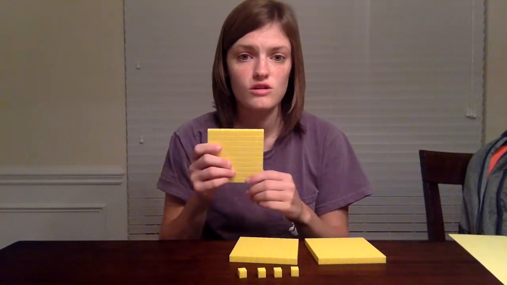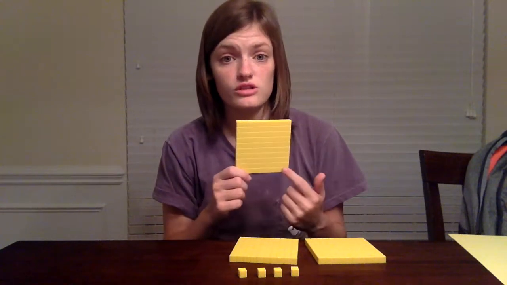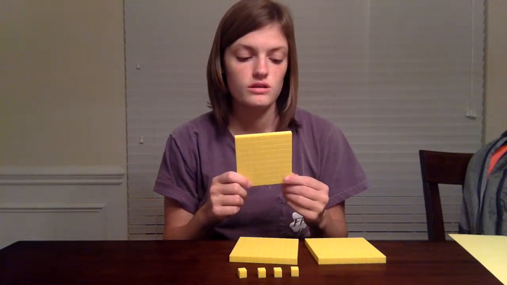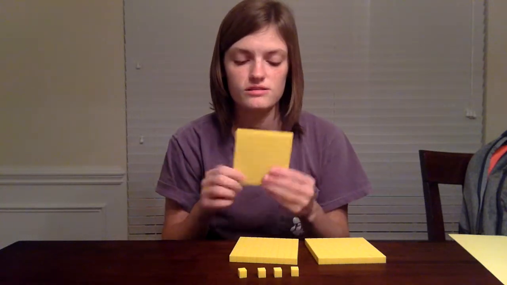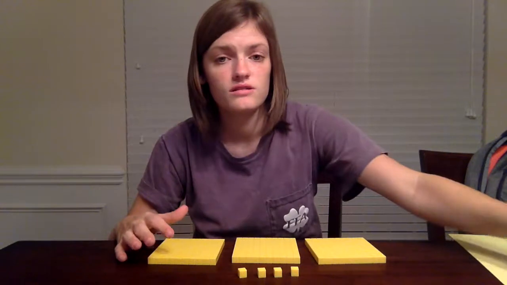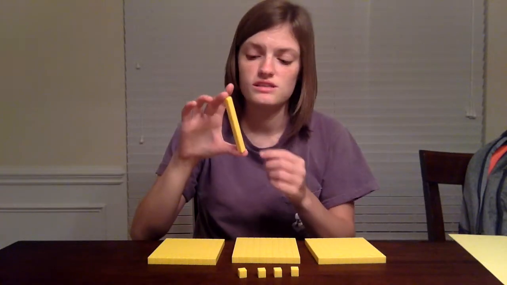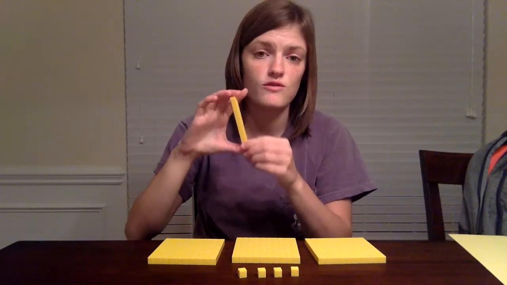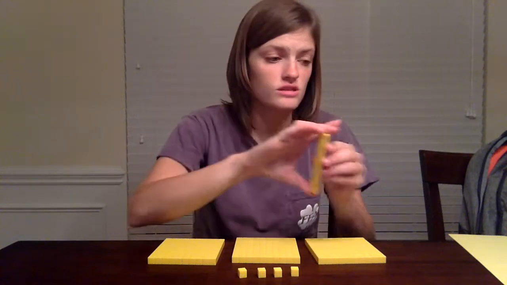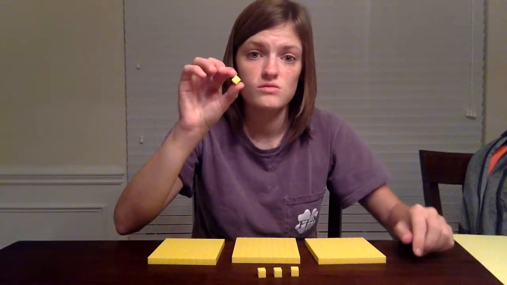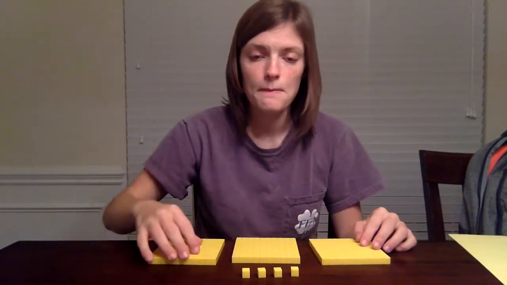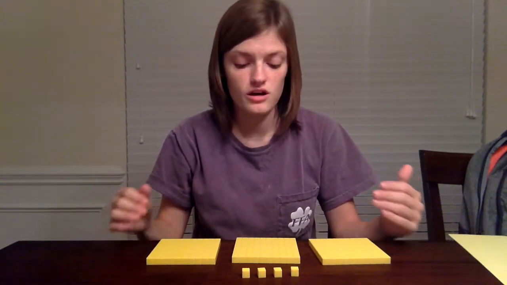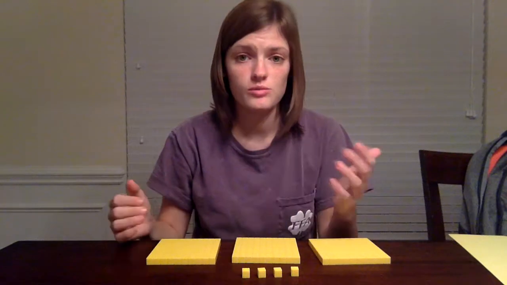So this is called a flat and it represents 100. If we broke it down, it would equal 10 rods. A rod looks like this and it equals 10. If we break this down, it would equal 10 units, which is 1 separated. So this is 1 unit. Now that we know what our 10 block manipulatives mean, let's do a problem.